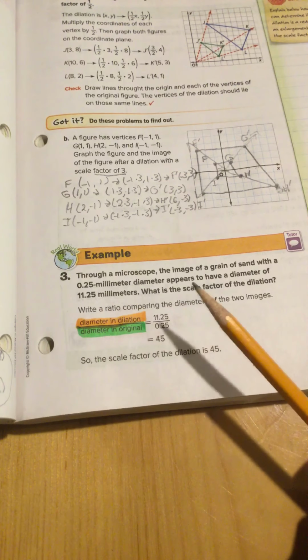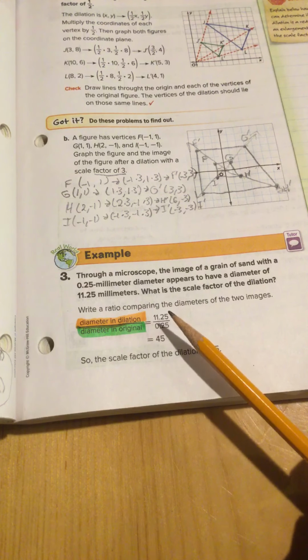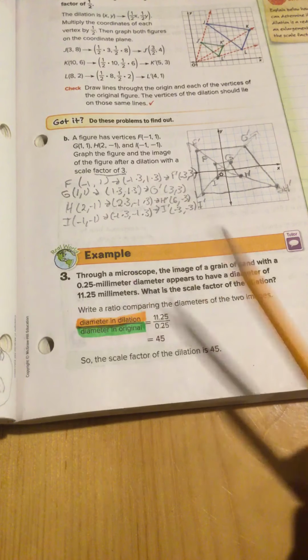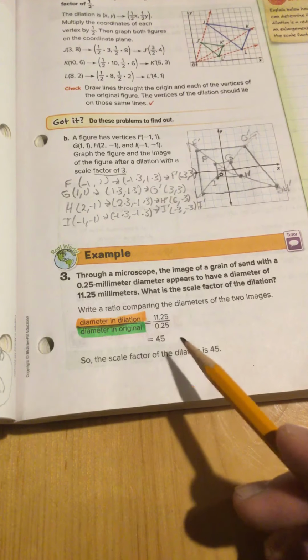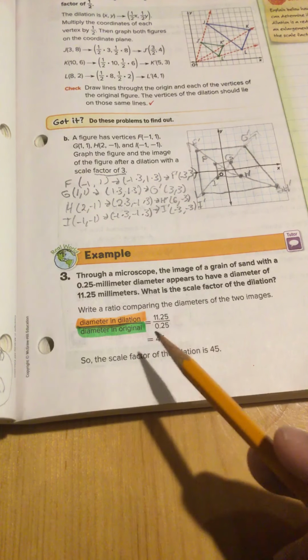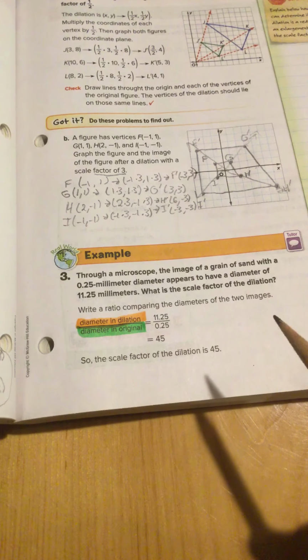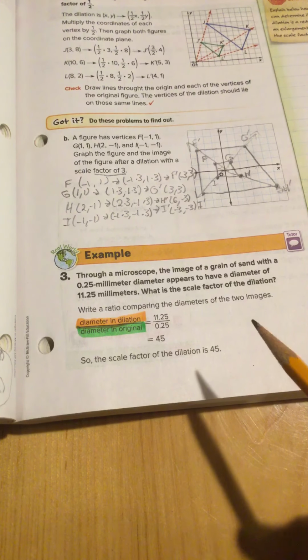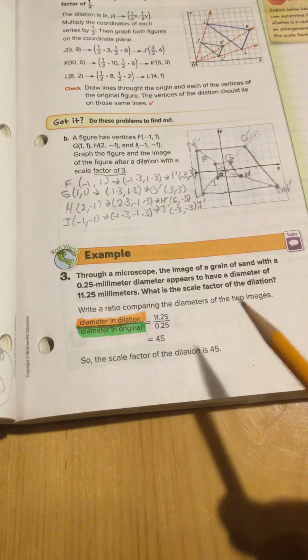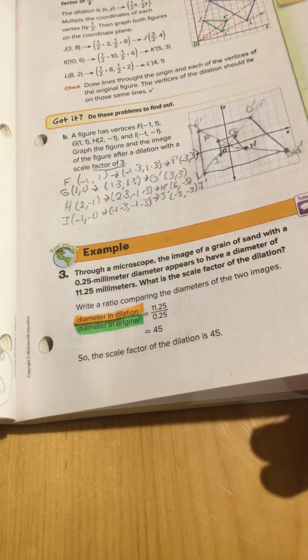So 11.25 was the dilation, and your original was the 0.25, because that's the actual size of a grain of sand. So they did 11.25 divided by 0.25, plugged it into a calculator, and got 45. So the scale factor of the dilation is 45. New over original. So that's what we're going to be doing with these. The main thing is to remember new over original and try to find out which one is the new and which one is the original.